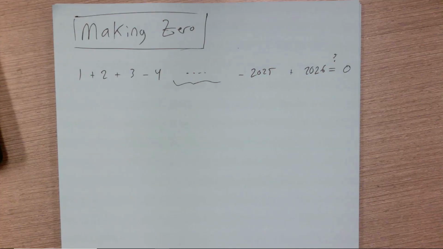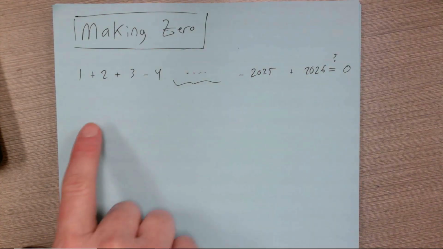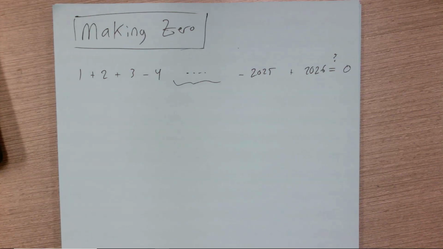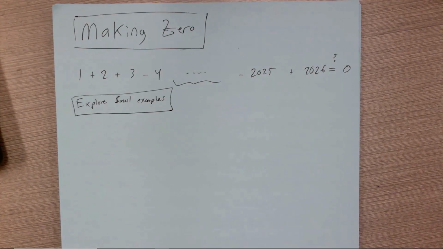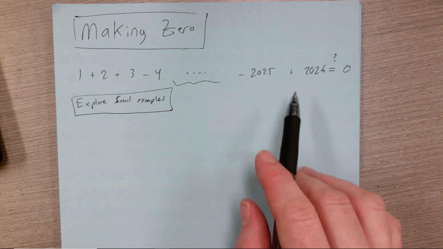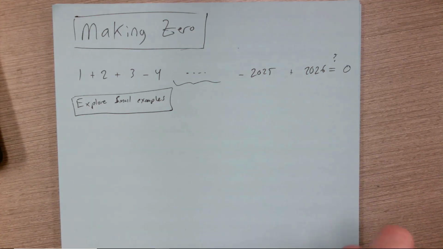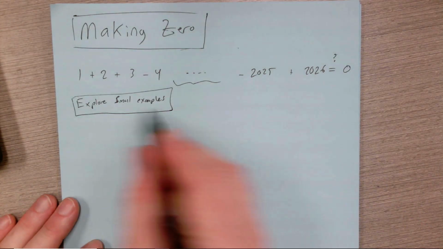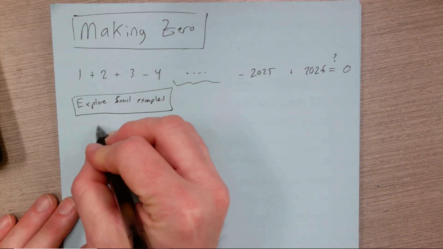This is tricky to think about because there are so many different ways you might do that. How can you possibly come to a conclusion at all? I don't know if it's possible or not. It's a big question, because trying to figure out how to do it is really different than trying to figure out why it's impossible. But let's do what I suggested. Let's explore some small examples.